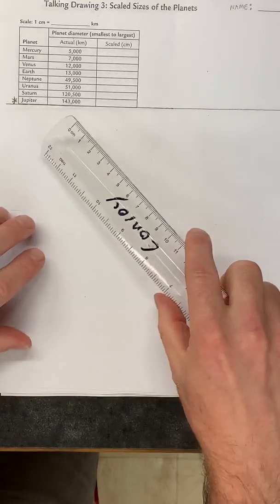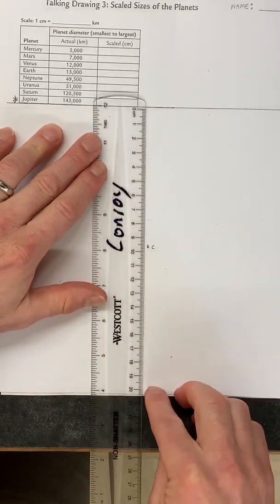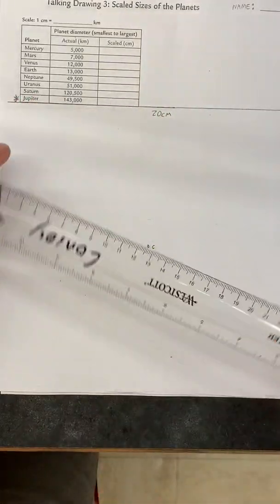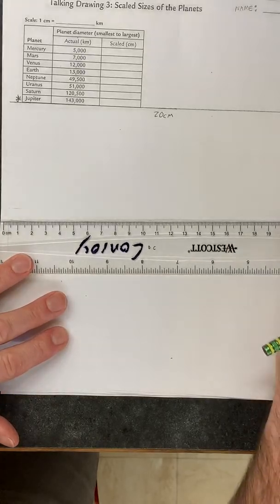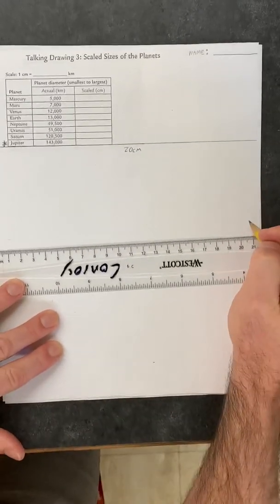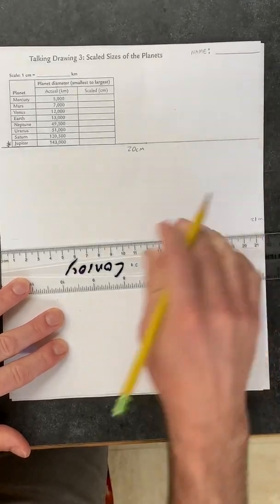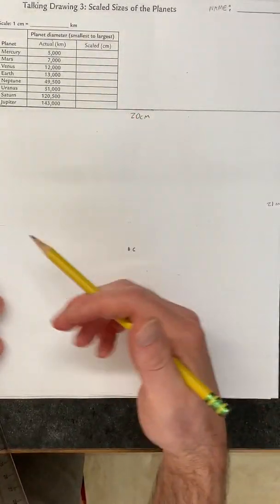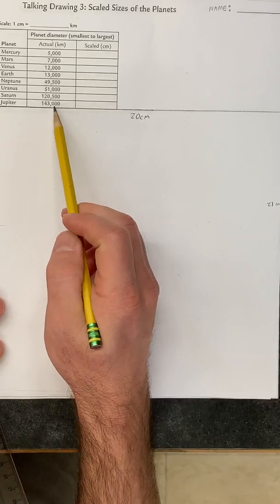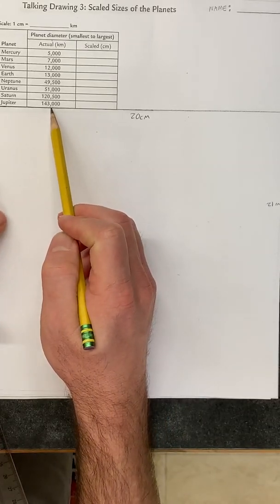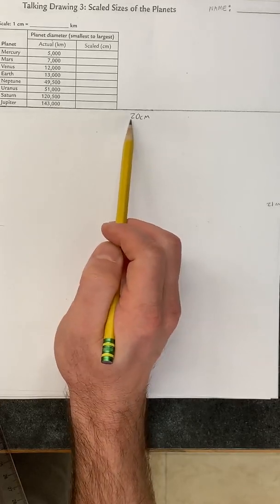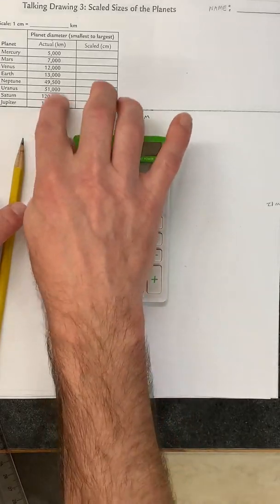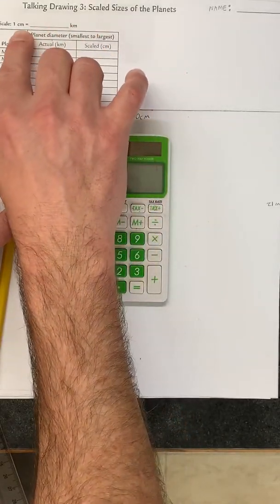So if I use my centimeters here and I measure here, I have 20 centimeters this direction, and I have 21 centimeters at least, a little more here. So the circle I can make as a total circle would be about 20 centimeters. So now what I'm going to do is take this largest number and divide it by 20 to see how small of a circle I would have to do to get this down from kilometers into a scale of 1 centimeter.